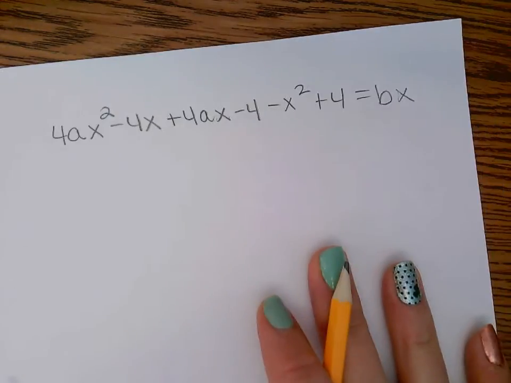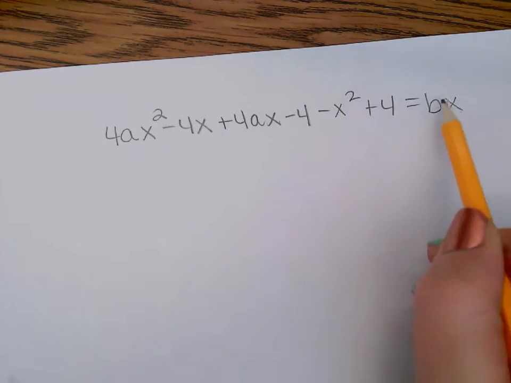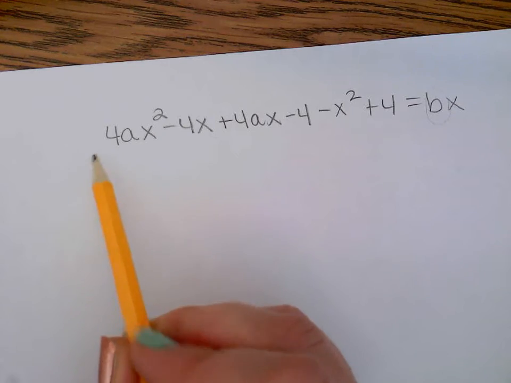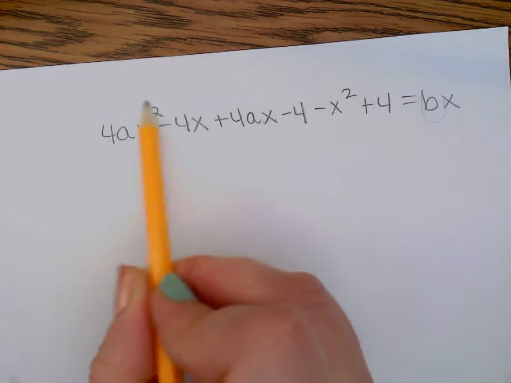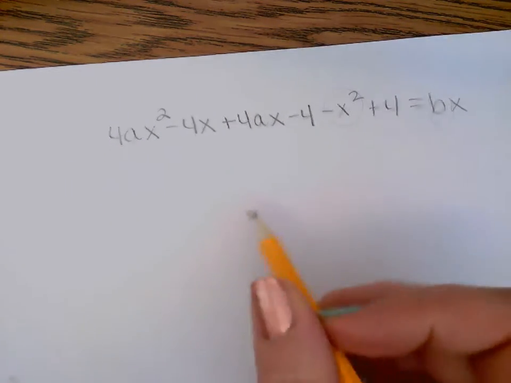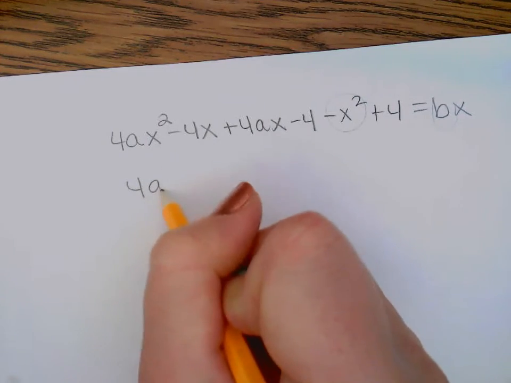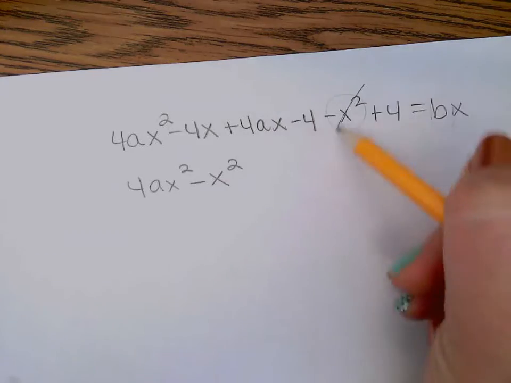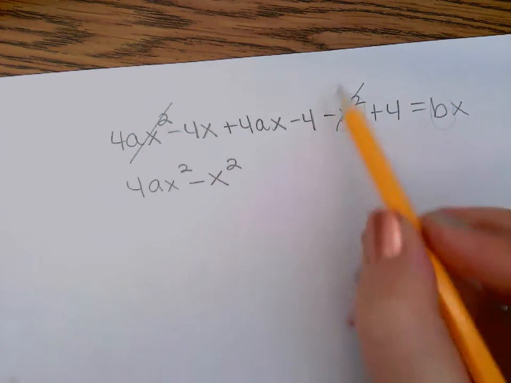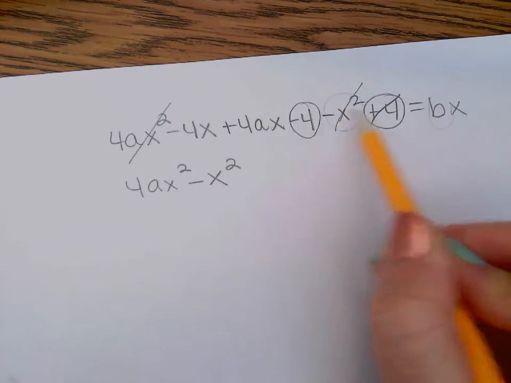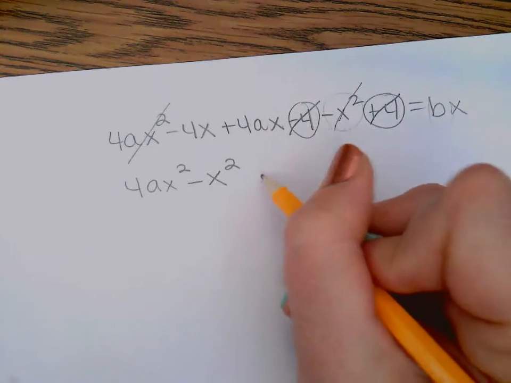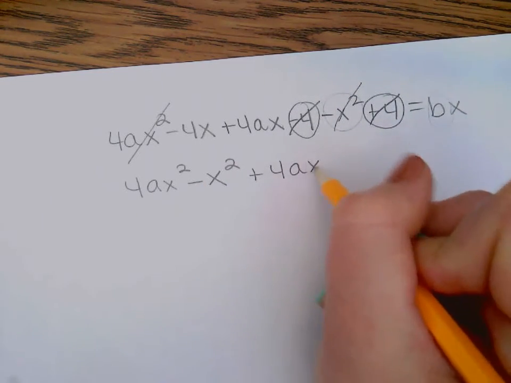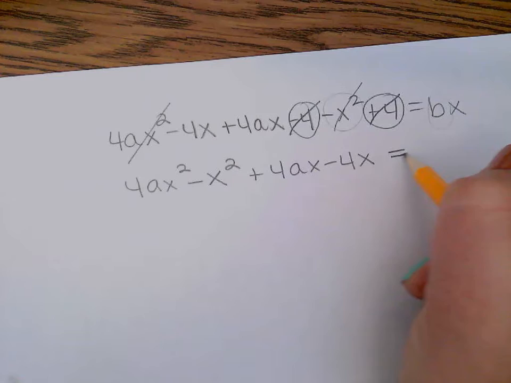So now we need to solve for b. B is a constant. They want us to solve for b. So the next step is to group together the terms that are both x squared. So we have 4ax squared minus x squared. We also have a plus 4 and a minus 4 that adds up to 0. And then we have plus 4ax minus 4x equals bx.